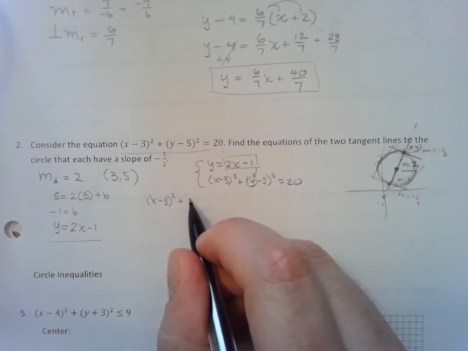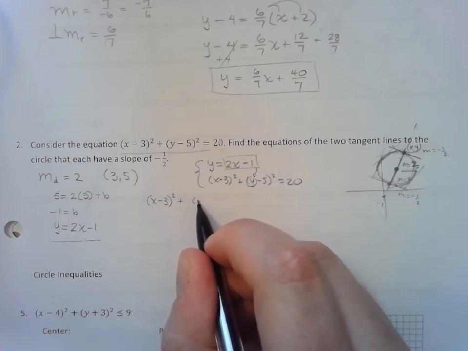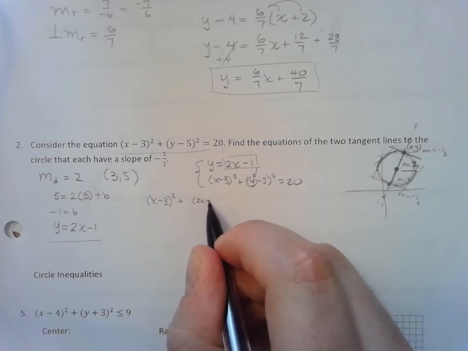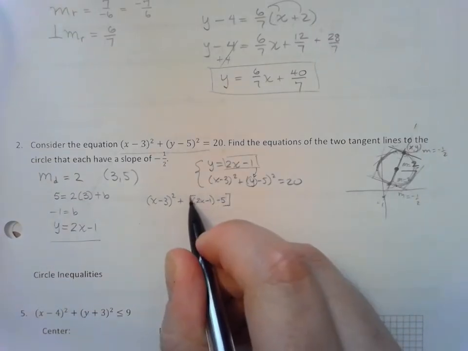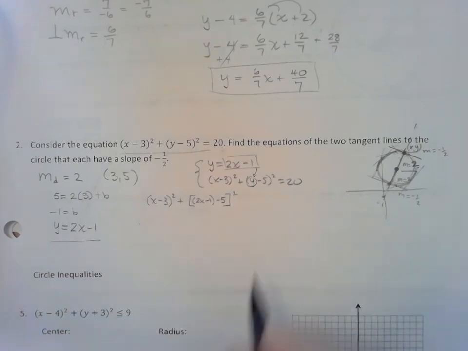So inside of the parentheses, I'm going to put the 2x minus 1, the first equation, put those in some square brackets and square that, equals 20. So this is the setup: the quantity x minus 3 squared plus the quantity 2x minus 1 minus 5 squared equals 20.